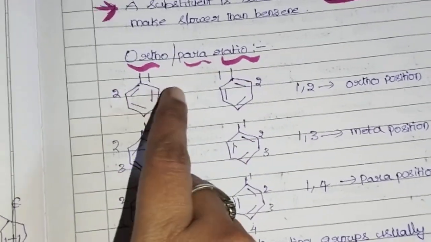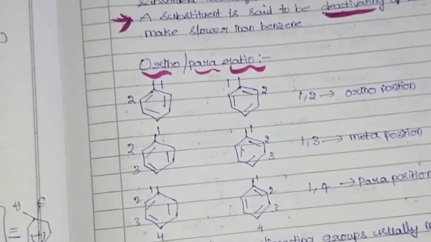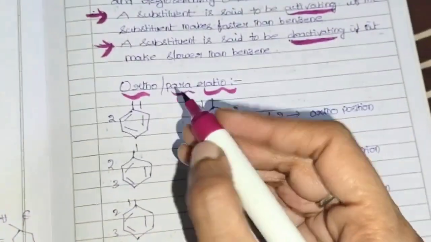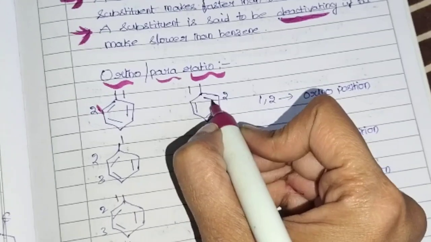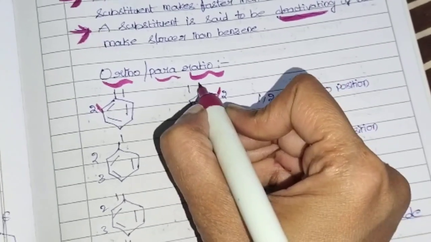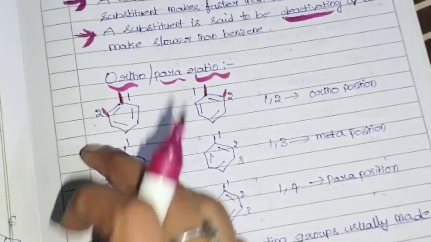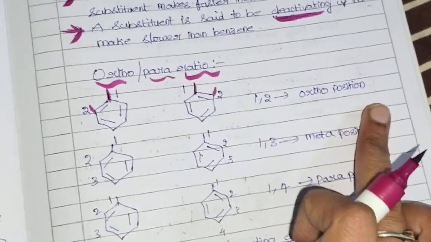So these two are ortho positions. Wherever the double bond is, here a double bond is there, so it is an ortho position. Here a double bond is there on this side, so this is also an ortho position. So 1, 2 positions are ortho positions.